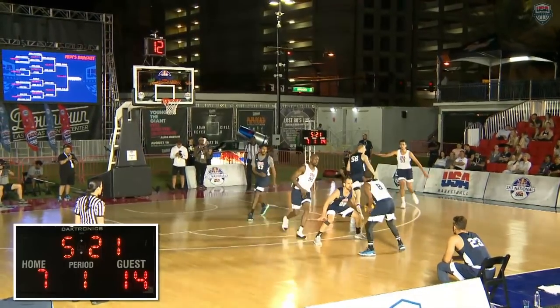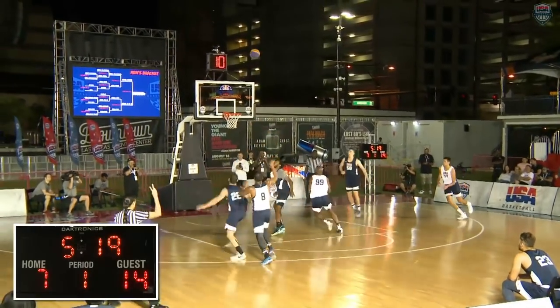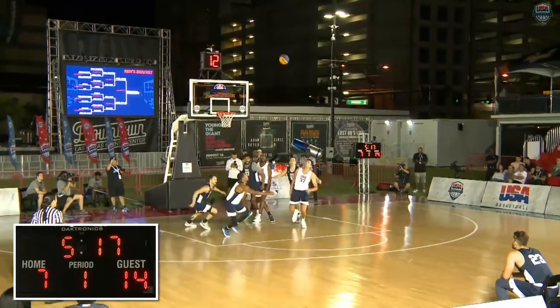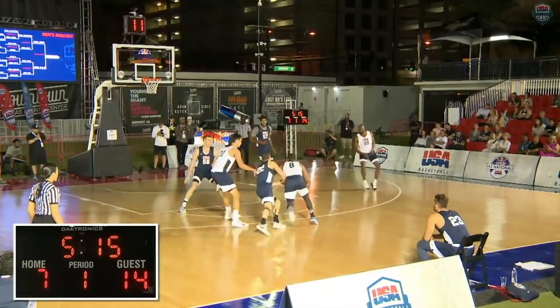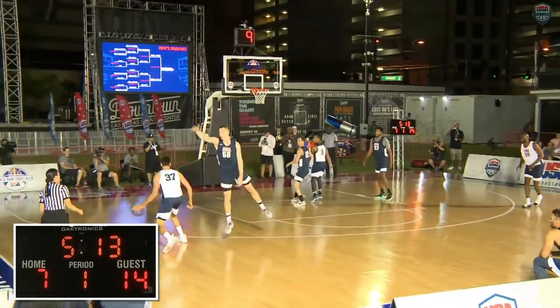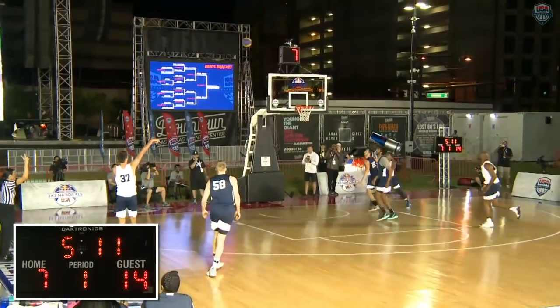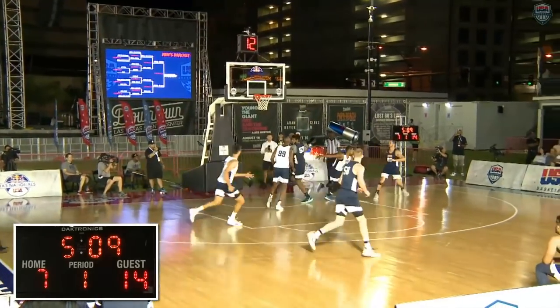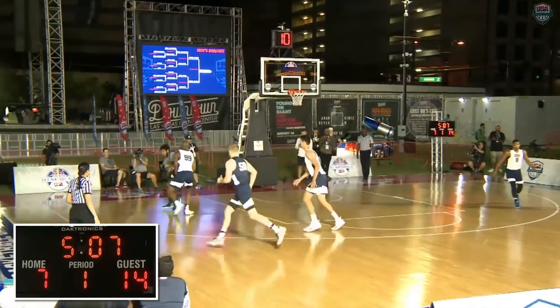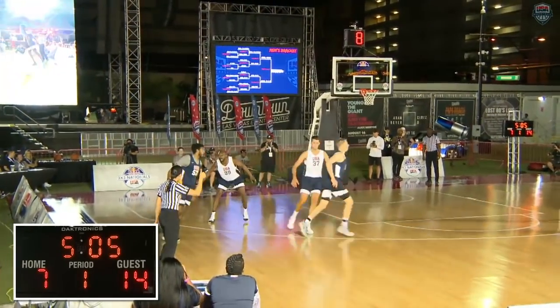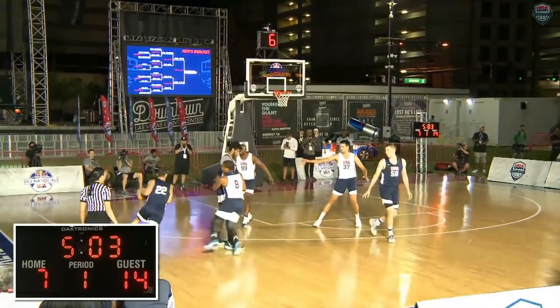Brown at the top of the key. He'll take a long two. That one is no good. Rebound poked up high in the air, and Brown is able to come up with it. Shot clock reset. Nice bounce pass back. Nice head fake. Left wing. Two is no good. Rebound is going to be taken by Maddox. Maddox gets it back out, past the three-point line to reset it.